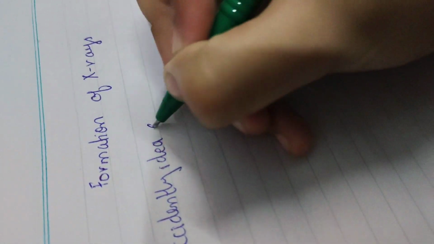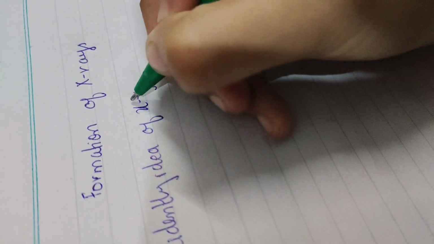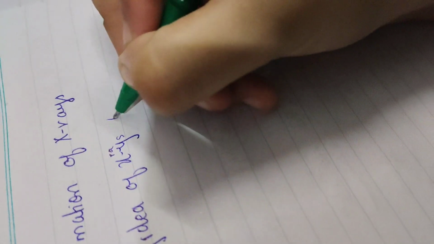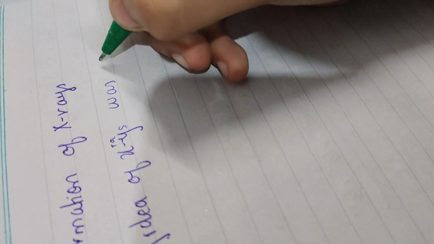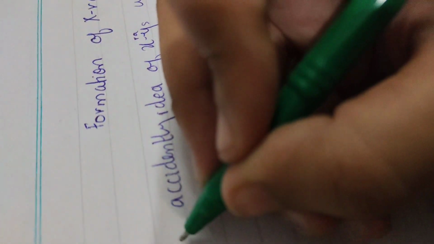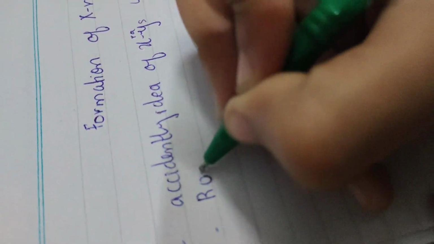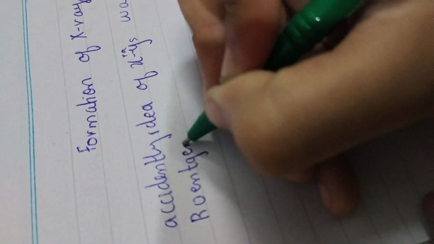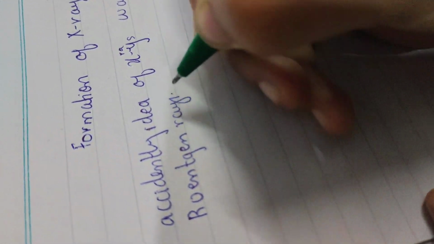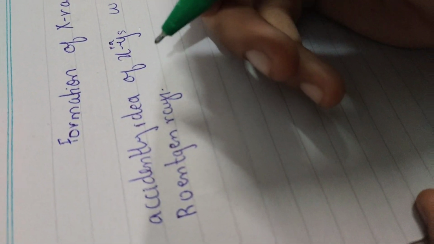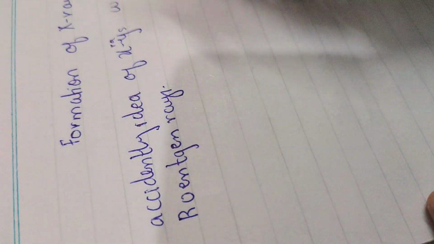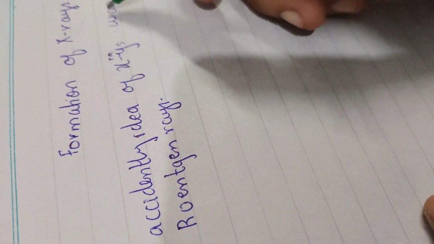Alright, so first of all, the idea of X-rays was given by Roentgen. Roentgen is the name of the scientist. He gave this idea. And the first name of X-rays was Roentgen rays. So let's just discuss the phenomena and the working principles of X-rays.